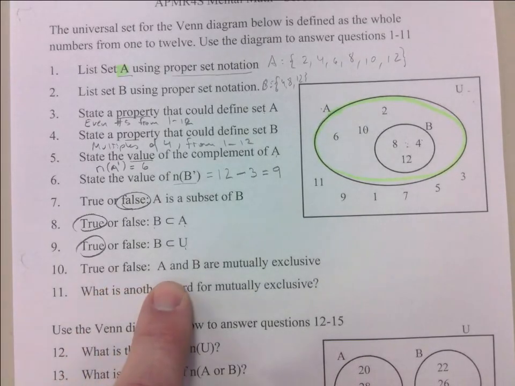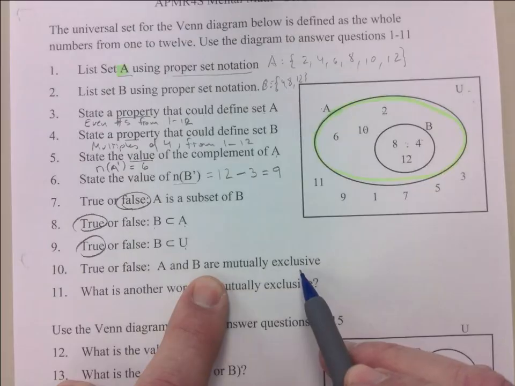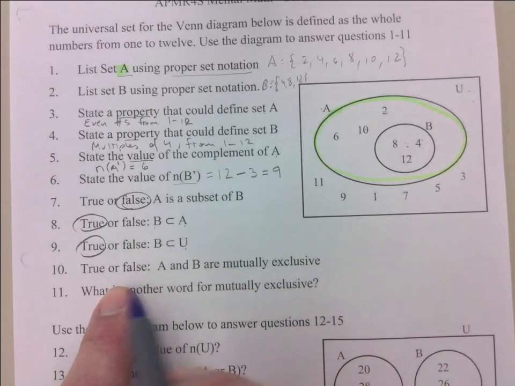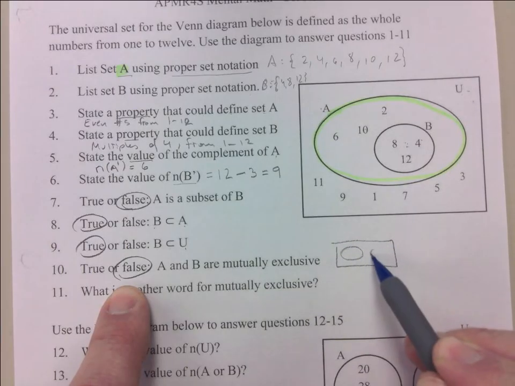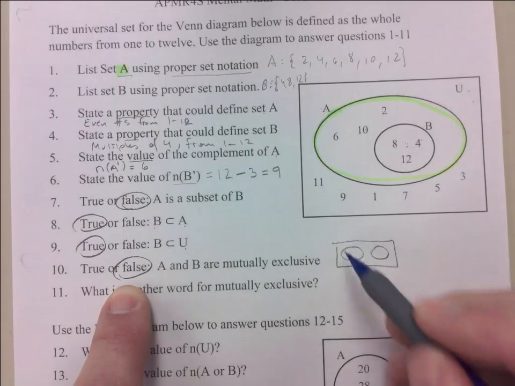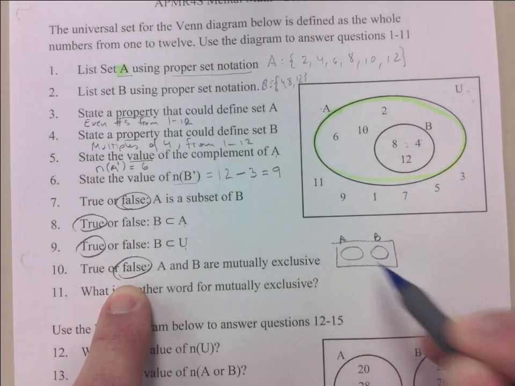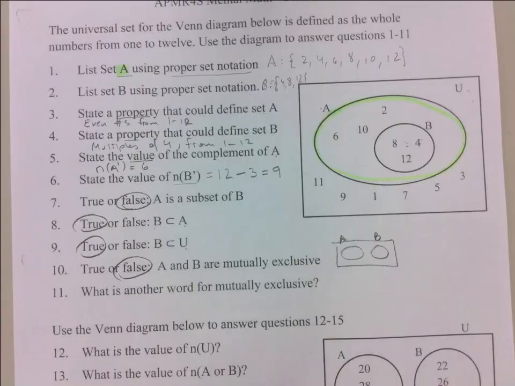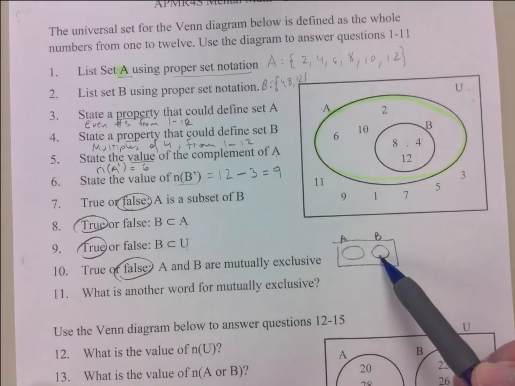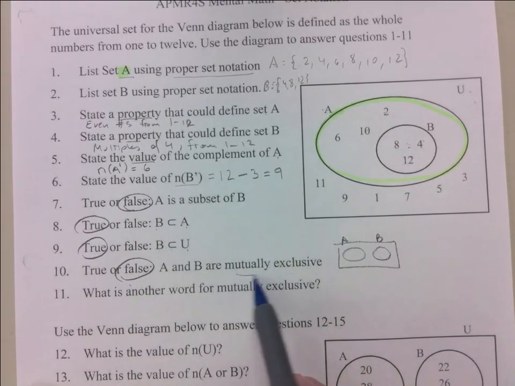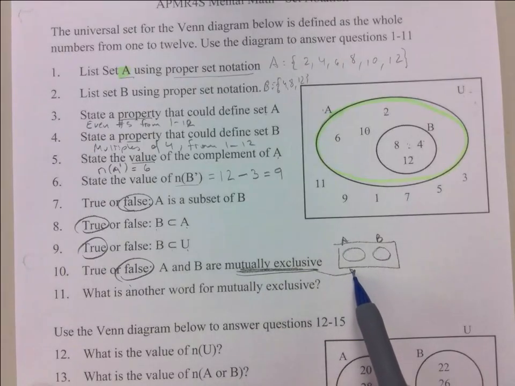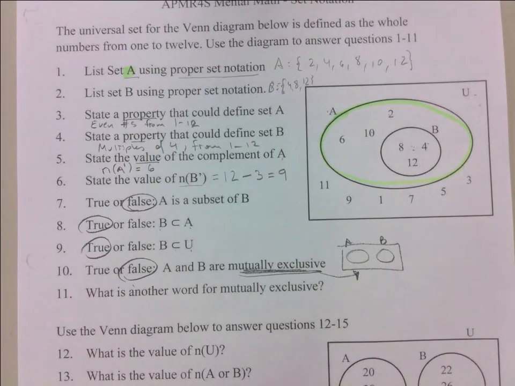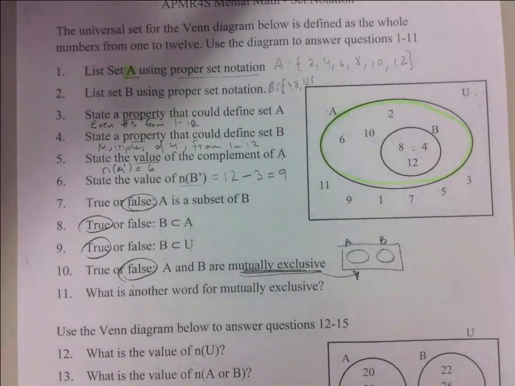True or false? A and B are mutually exclusive? False, right? The mutually exclusive, we're asking for this. Okay? If A and B had nothing in common, then it's mutually exclusive. We know that that's not the case, that's why it's false. So mutually exclusive, if you want to underline it, that's what we're looking for if we are looking at mutually exclusive cases.